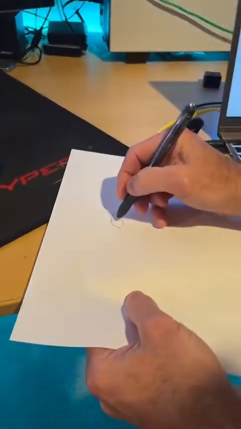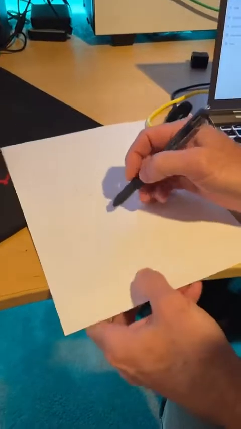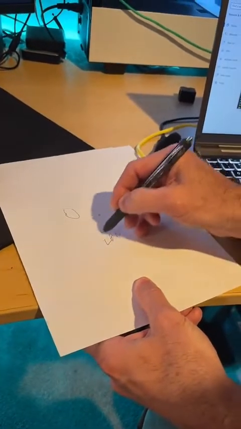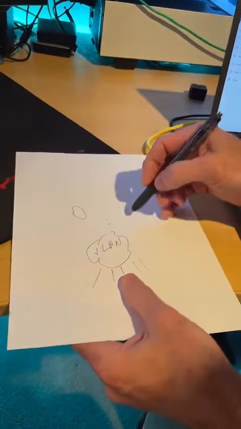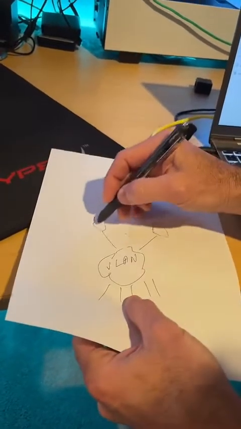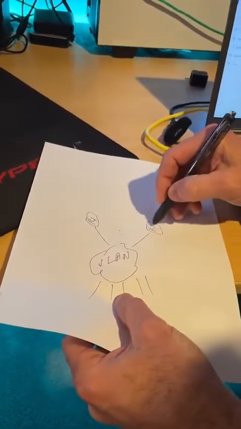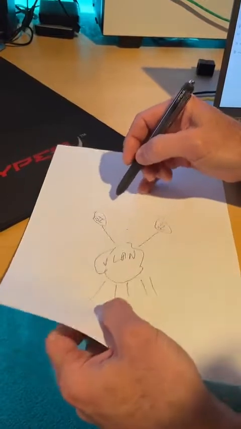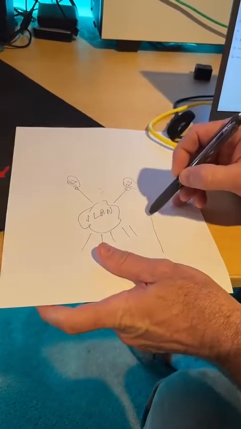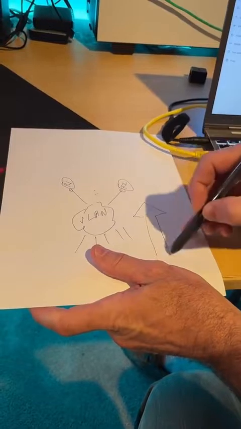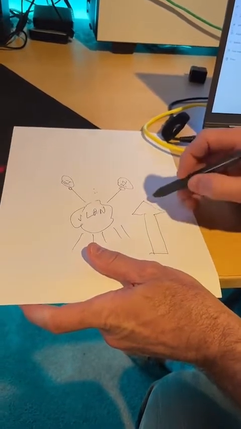You have a router here and a router here, and you have a LAN or a VLAN with computers hanging off of it. Well, HSRP on these two routers, router 1 and router 2, just decides who's going to be the first hop router for the computers to communicate outbound in that direction.